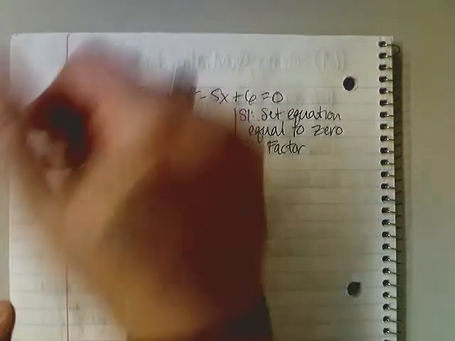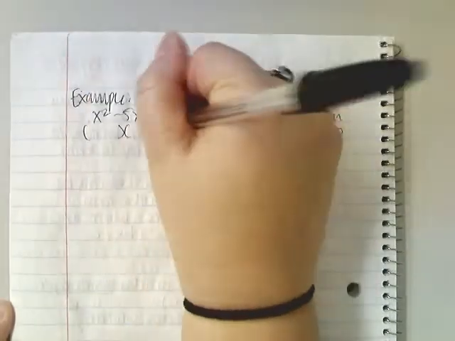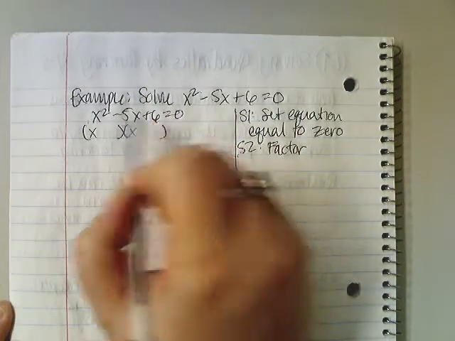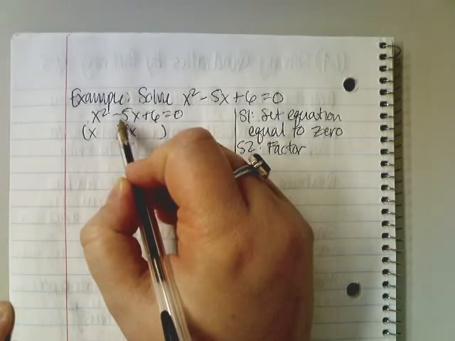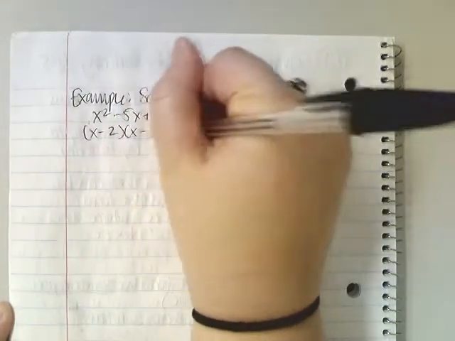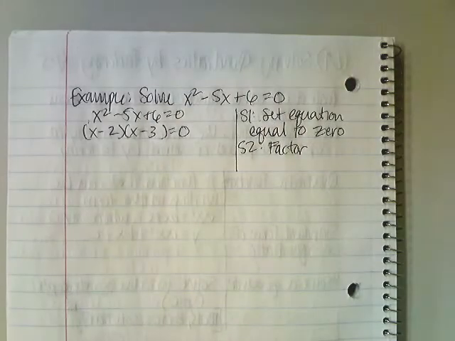Since my a value was 1, I know I'm going to have two binomials, both starting with x. And I'm finding factors of positive 6 that add to negative 5. So those are going to be negative 2 and negative 3. And that's still equal to 0.